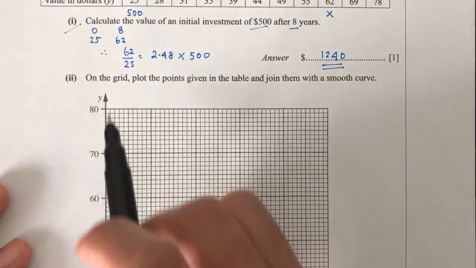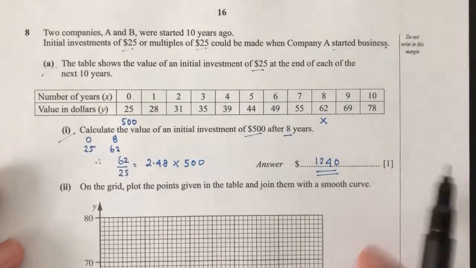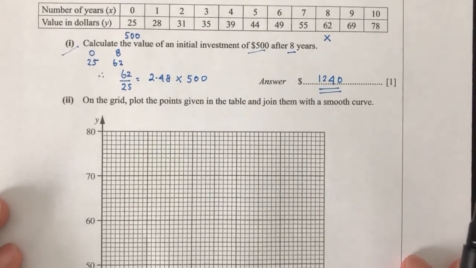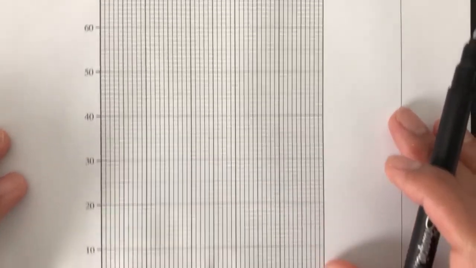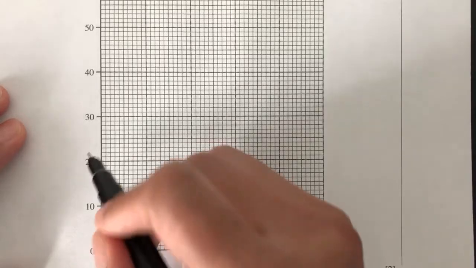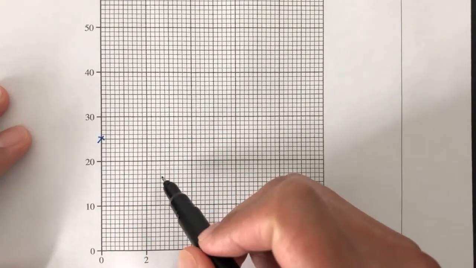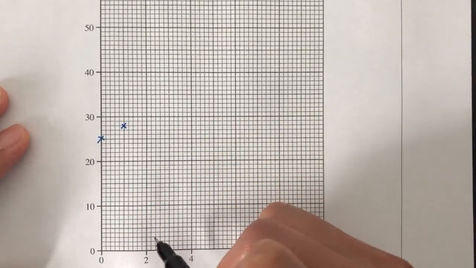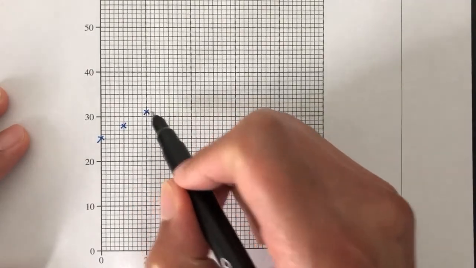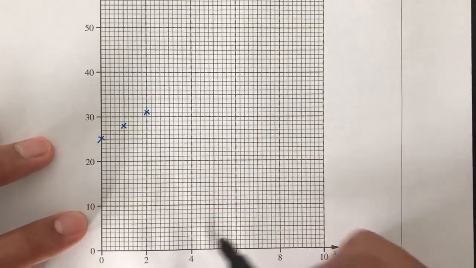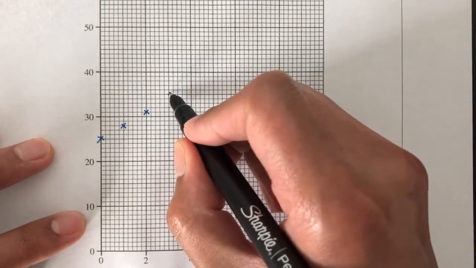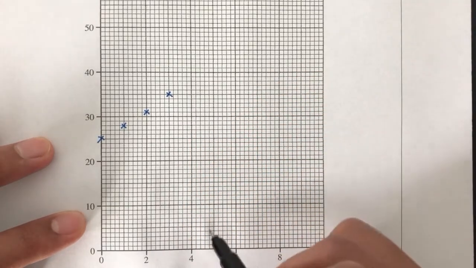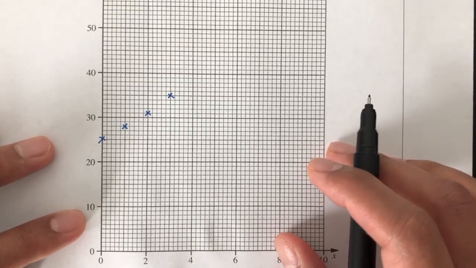This is pretty easy. Plot the points given in this table. We have x and y, and then join them with a smooth curve. So the first one is 0, 25. So 0, 25 will be here. Then we have 1, 28. 1, 28 will be here. Then we have 2, 31. 2, 31 will be here. Then we have 3, 35 at this point. And then we have 4, 39. So 4 will be here. And 39 will be here.